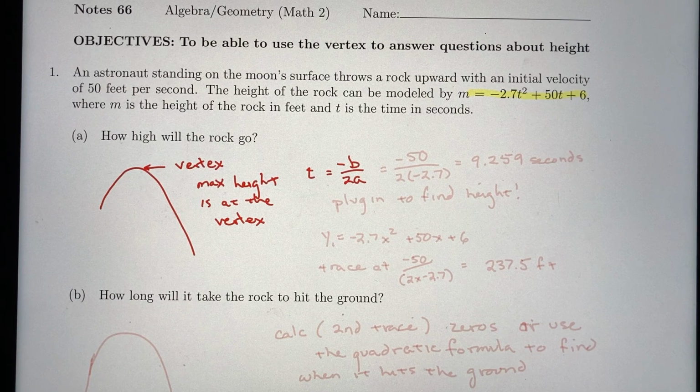So let's see. We have negative b over 2a, negative 50 over 2 times negative 2.7. Calculator says that is 9.259. How do we find the actual height?